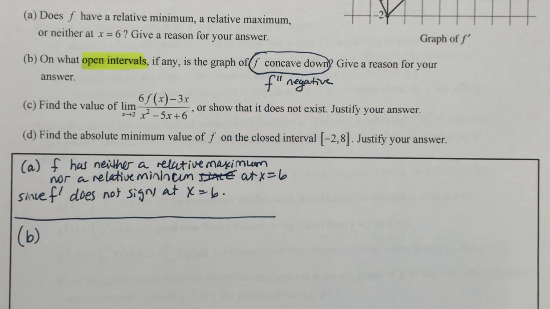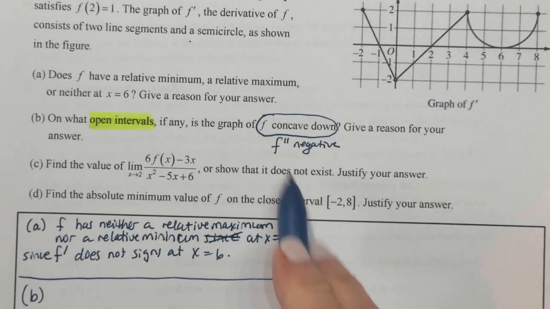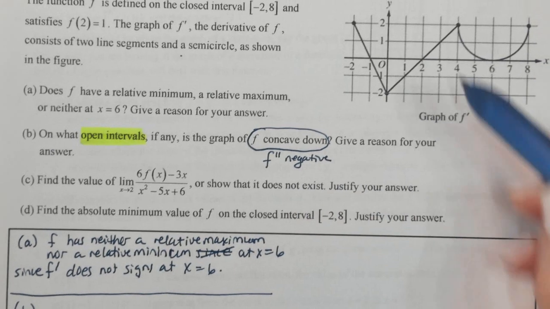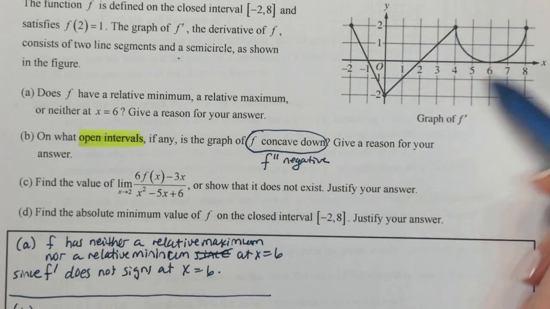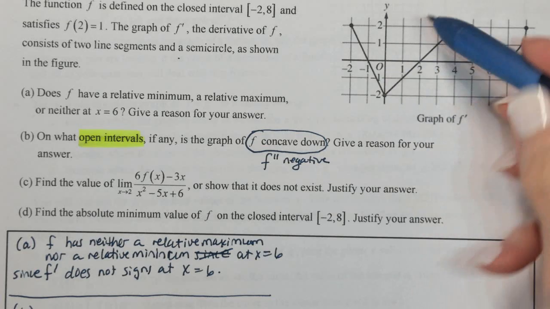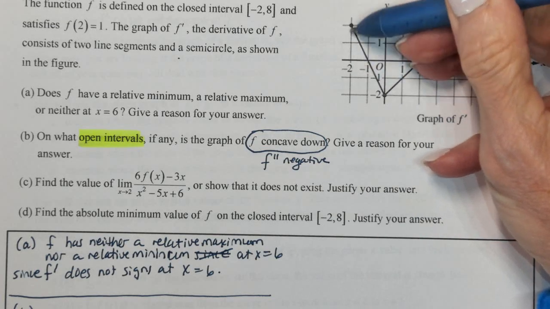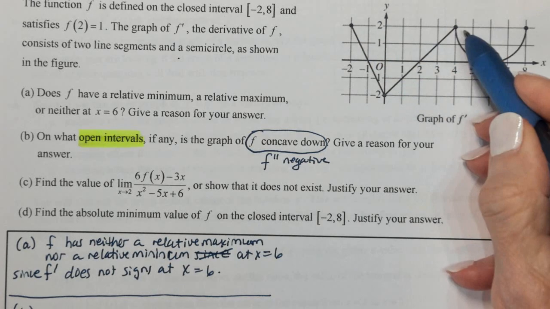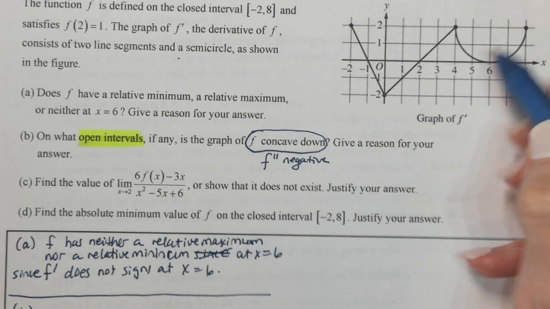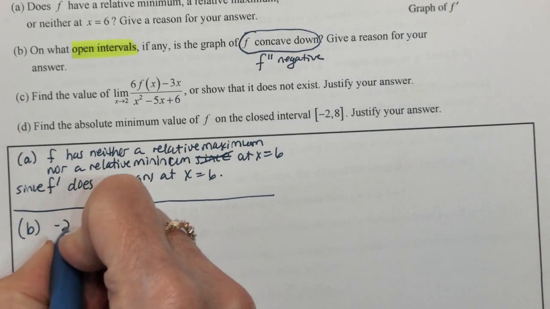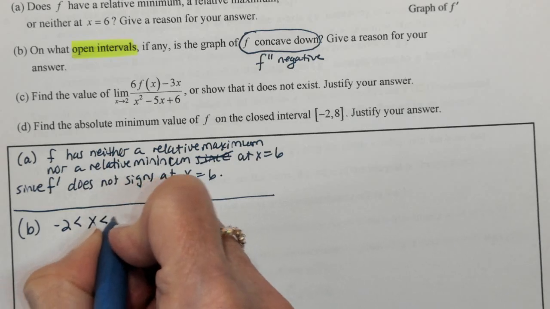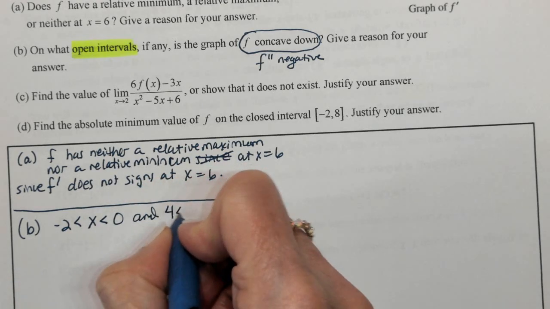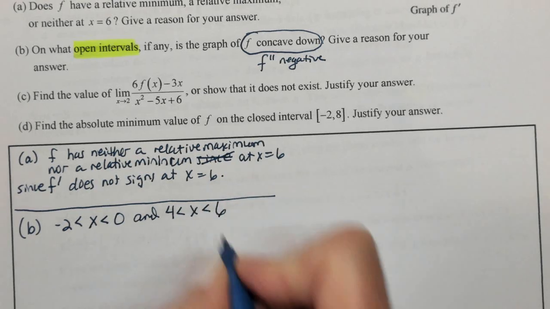We're given the graph of f prime. So we want for its slope to be negative. We want for the slope of the tangent lines to be negative. So from -2 to 0, and then again from 4 to 6. -2 to 0, and 4 to 6.